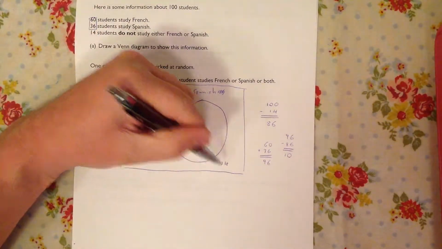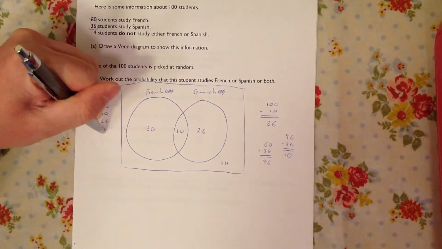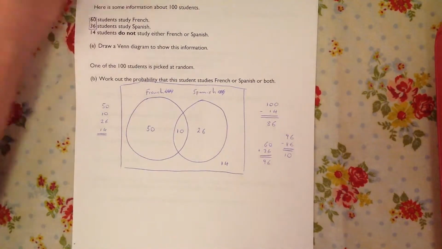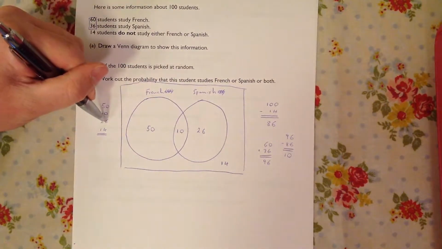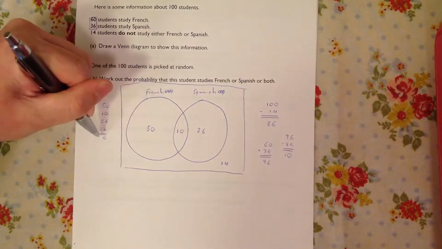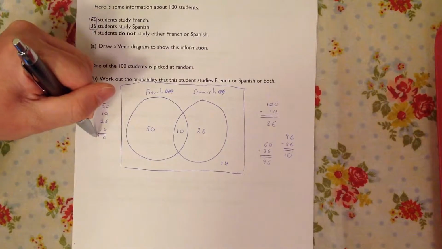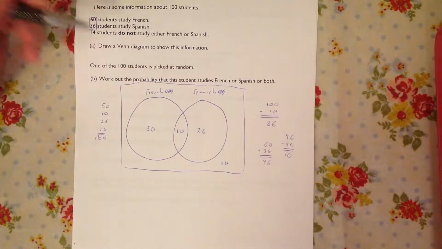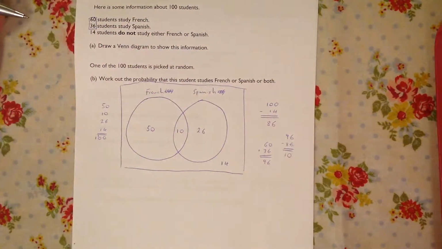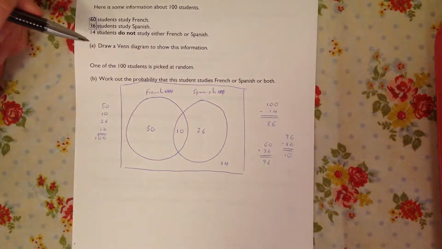And we've got 14 here that don't study either of the languages. And if we're right, that should add up to our 100 students that were in this question. So 6 plus 4 is 10, so we write the 0, carry the 1. 5, 6, 7, 8, 9, 10. We do have our 100 students. So there's your first completed Venn diagram based on the information we had in part A.